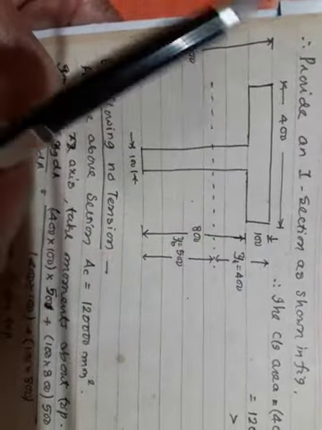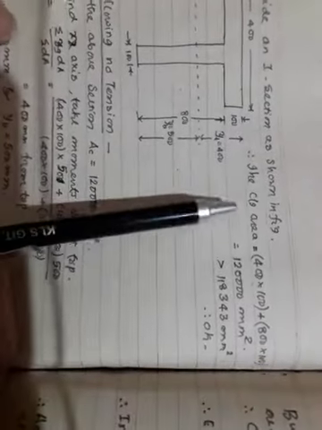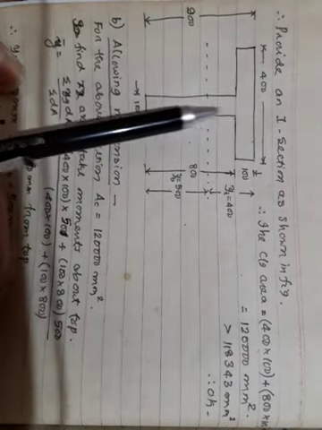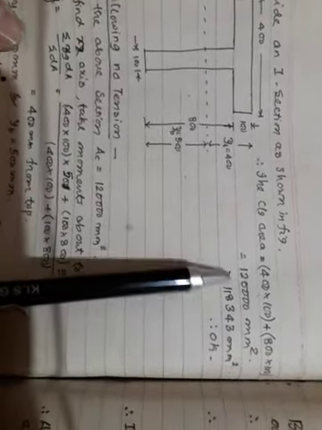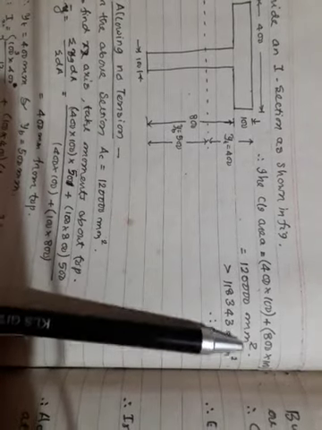So I have reduced the cross-sectional area. Now you can easily calculate the cross-sectional area provided. It is the area of this flange plus the area of this web. It will give me 1,20,000 mm square as the area AC.